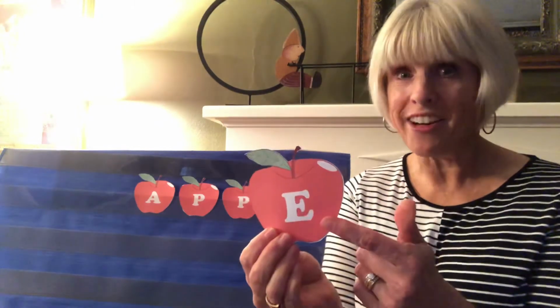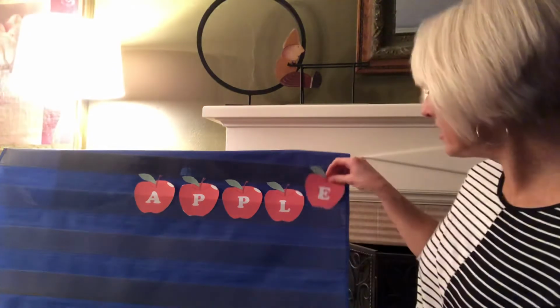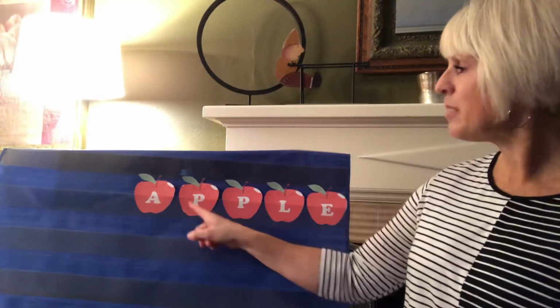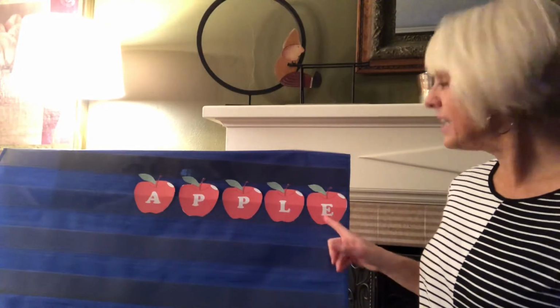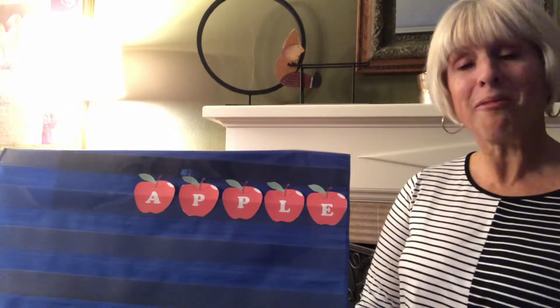Apple. We've got all the sounds, but the word apple also has one more letter. It's an E, but it doesn't make a sound. It just sits on the end of the word like that. A-P-P-L-E. We're gonna sing a song with these letters, and it goes like this.